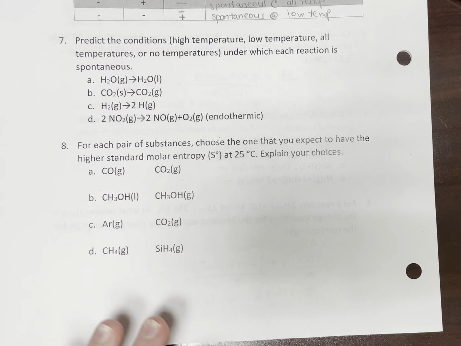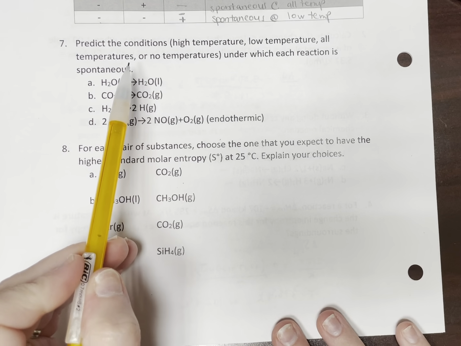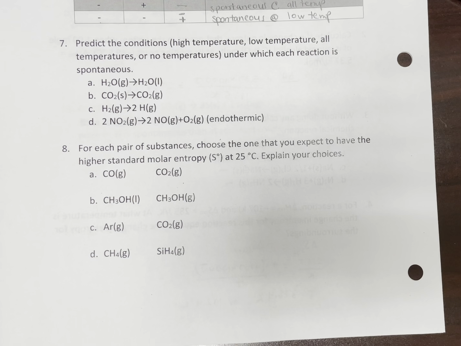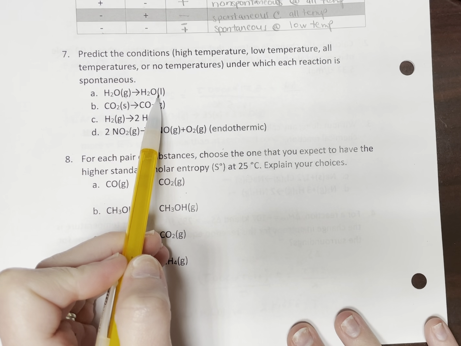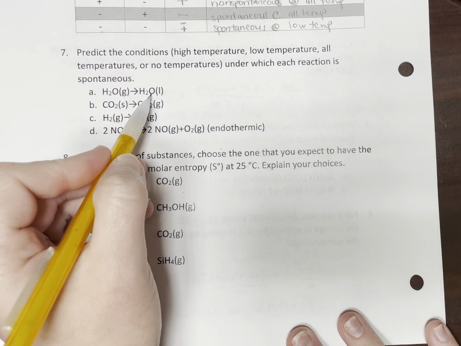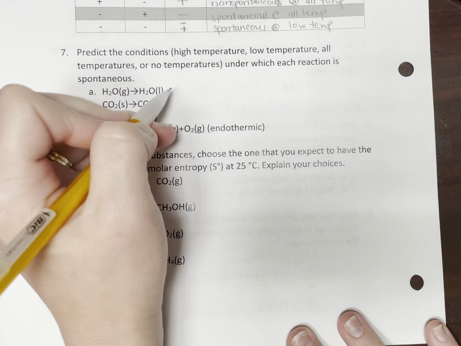Moving on here, let's go ahead and discuss the conditions when each reaction is going to be spontaneous. So we need to consider delta H, and we need to consider delta S. So going from gas to liquid, that's going to be an exothermic process.